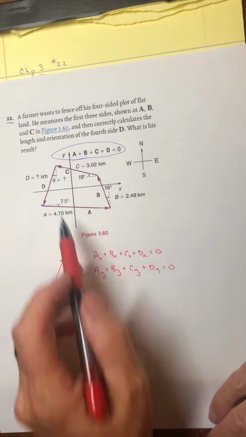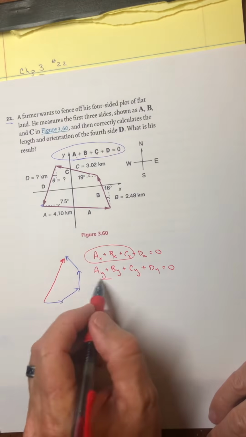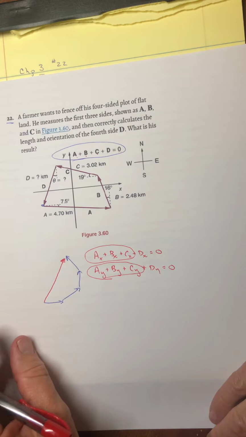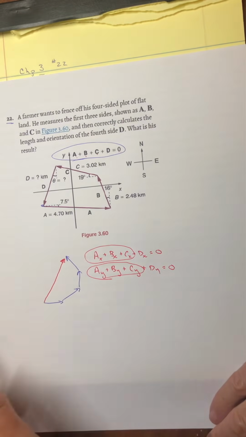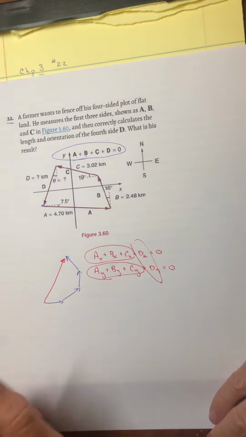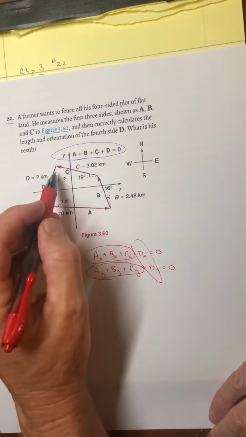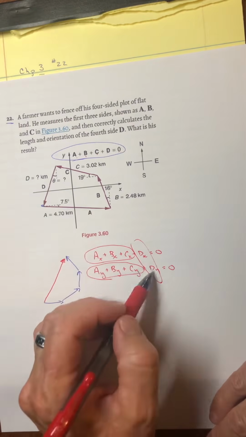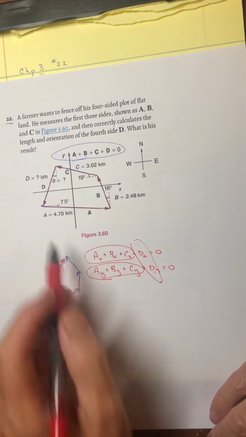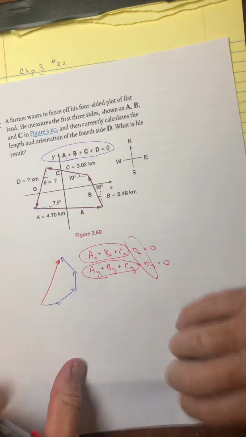And they give us enough information to find the x components of A, B, and C and the y components of A, B, and C. And so D would be left over to find both the x and y components. In fact, you can see vector D. It looks like it goes down and left, so these should each be negative. Down is negative, and left is negative.